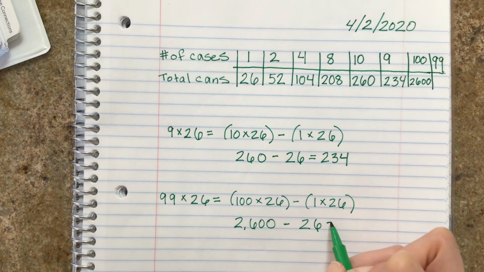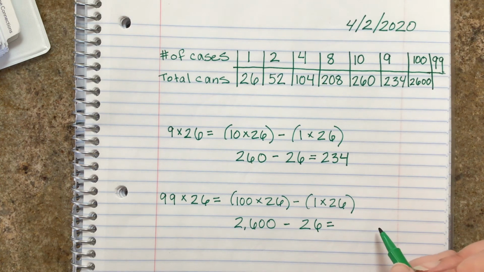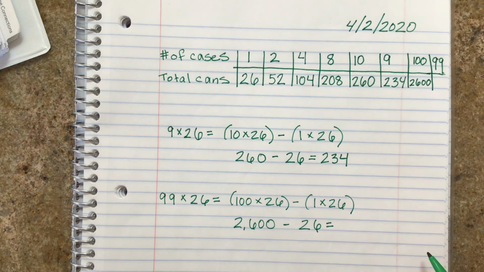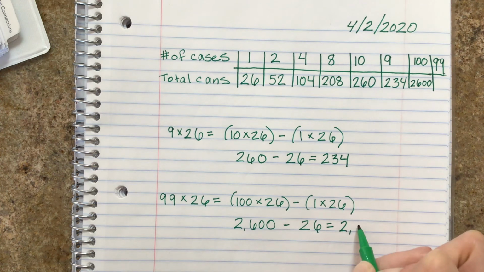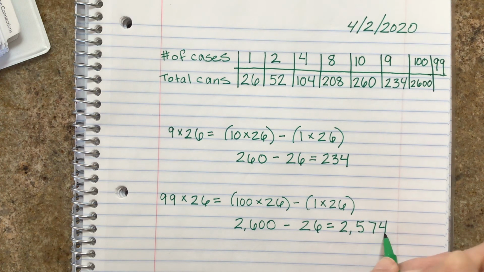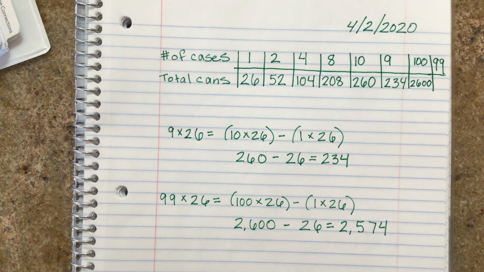And so you should pause it, subtract 26 from this number, and you should get 2,574. Did you get that?